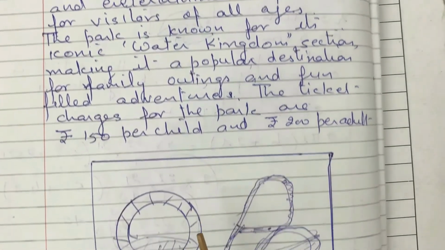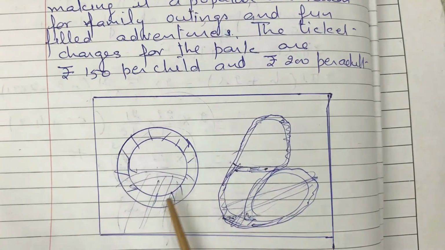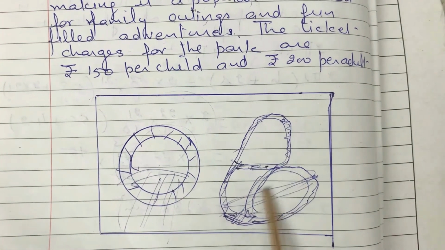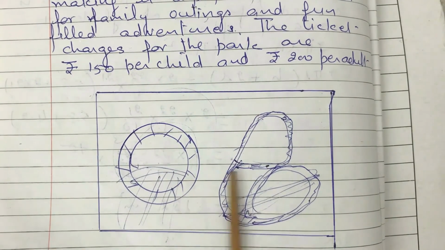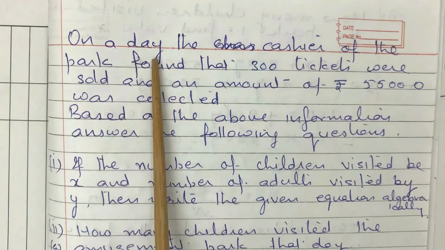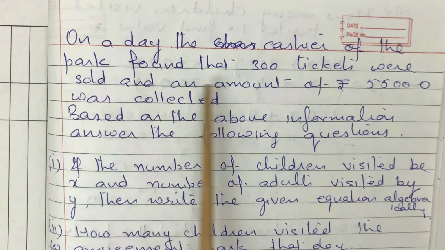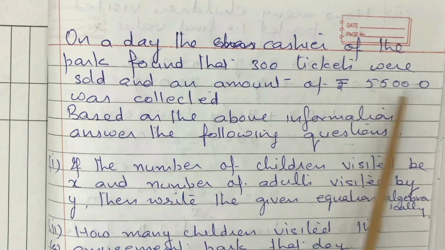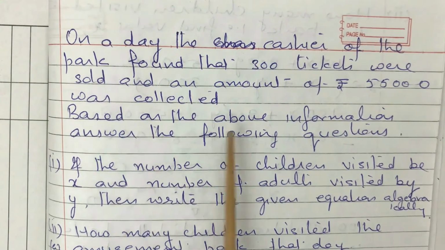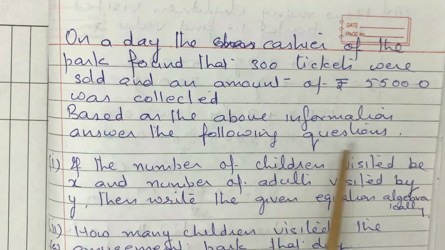Now here they have provided you with a figure. Here rides are made and I have made a rough sketch of that, but there is a picture of thrilling rides here. On a day, the cashier of the park found that 300 tickets were sold and an amount of 55,000 was collected. Based on the above information, answer the following questions.